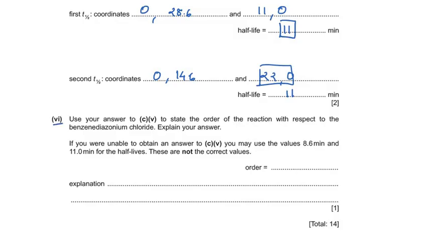But let's read question 6. It says, use your answer to C5 to state the order of the reaction with respect to the benzene diazonium chloride and explain your answer. So obviously the reaction is first order. Reaction is first order. Why? Because both the half-lives are constant.